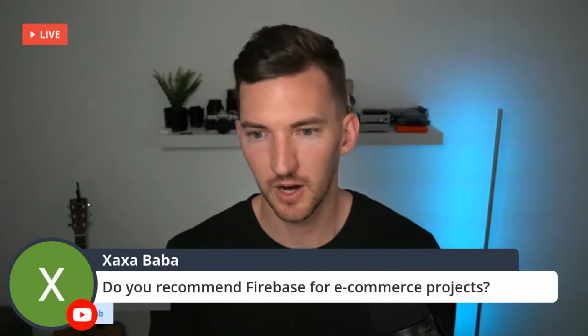This works pretty well. Some people have more specific e-commerce needs around the checkout solution they use or how they manage quantity or inventory. But for something small, you could absolutely use Firebase.